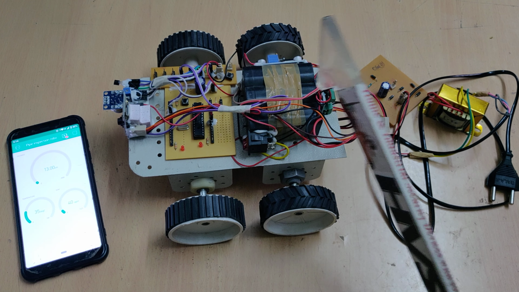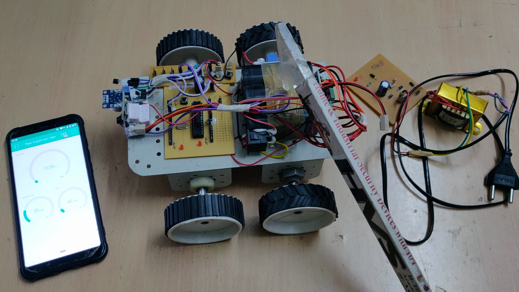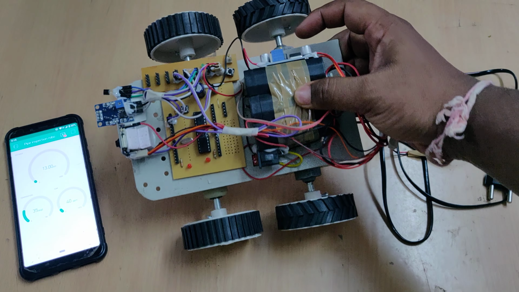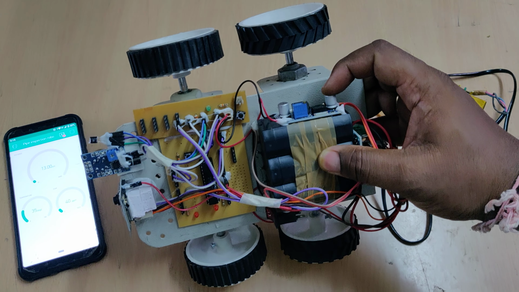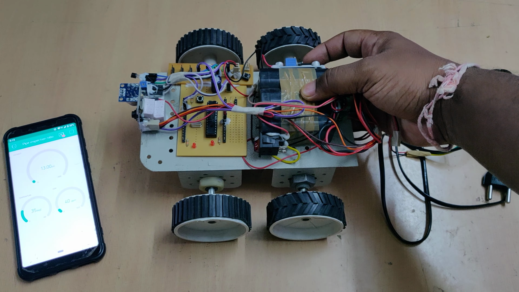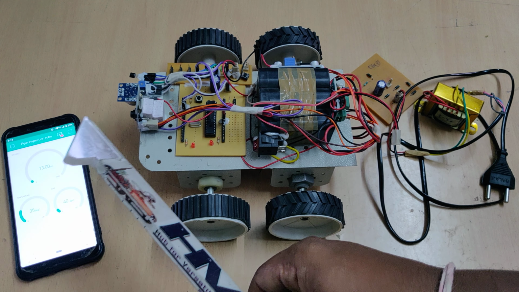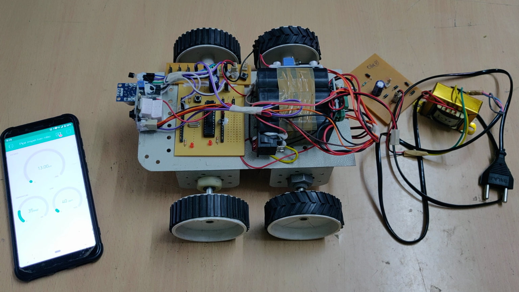And the whole system is driven by this 12 volt 1 amp battery. The 12 volts is converted into 5 volts with the help of this LM2596 buck converter. From there we get the 5 volts output, which is the main sufficient voltage to all the input sensors as well as the ESP32 camera and PIC microcontroller.